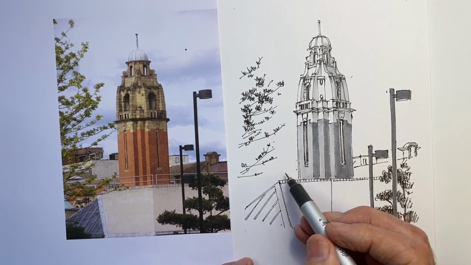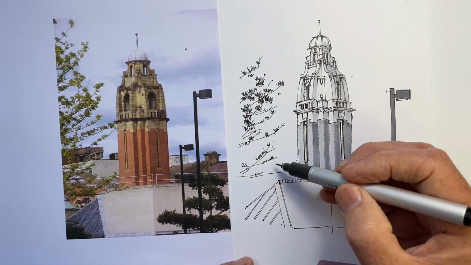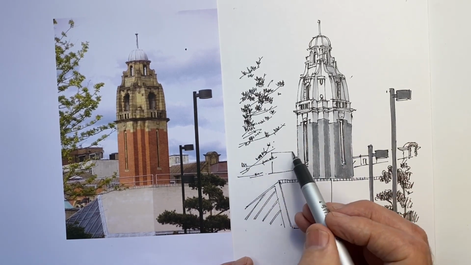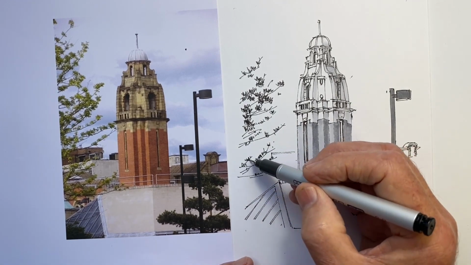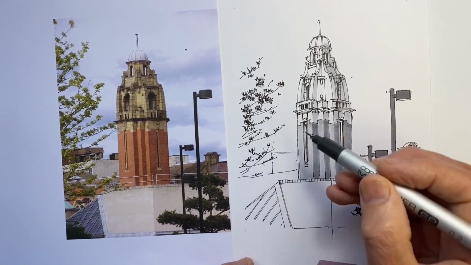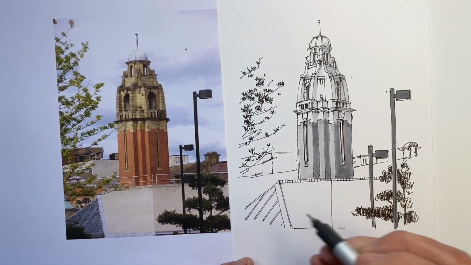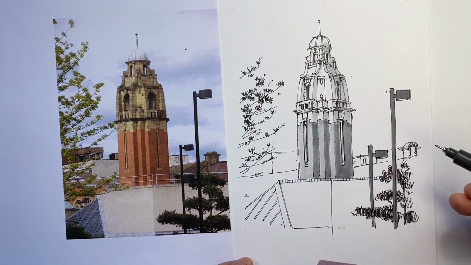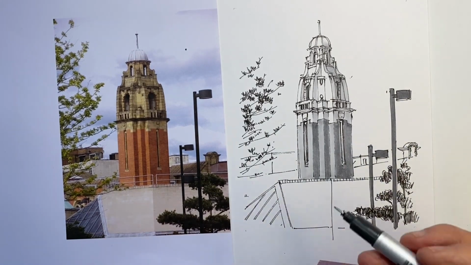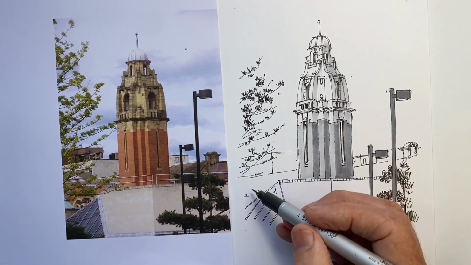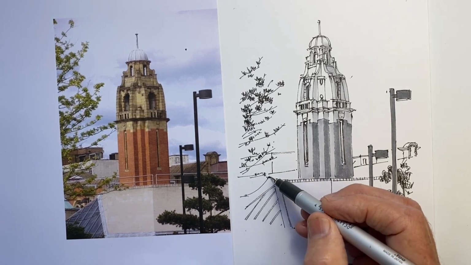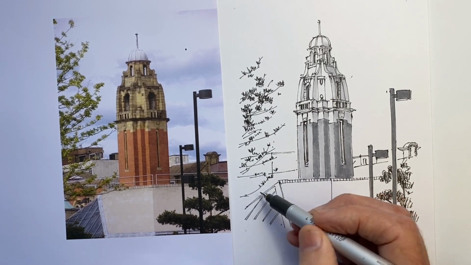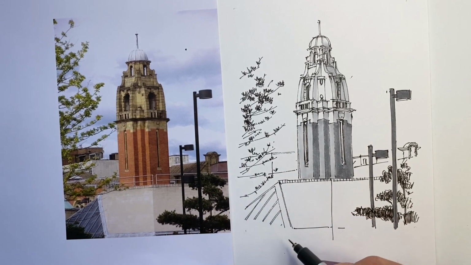And looking at this again, the top of my tower is just a little bit too high. The section under the dome rises up just a bit high, I think. I hope you have a go at this, and of course you will find the reference photo on my channel community page.